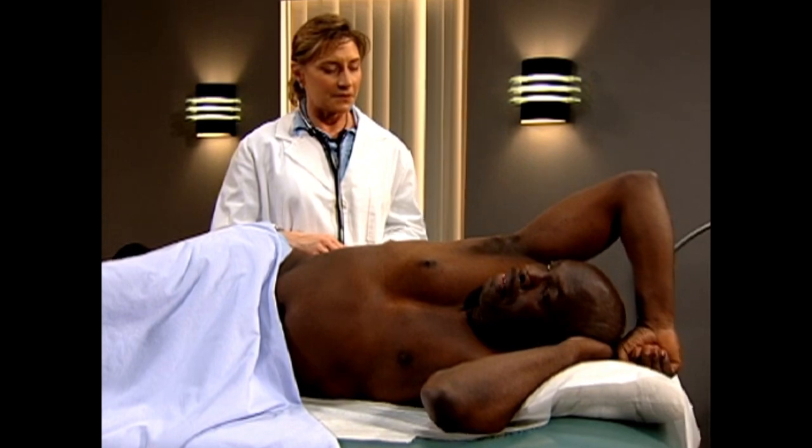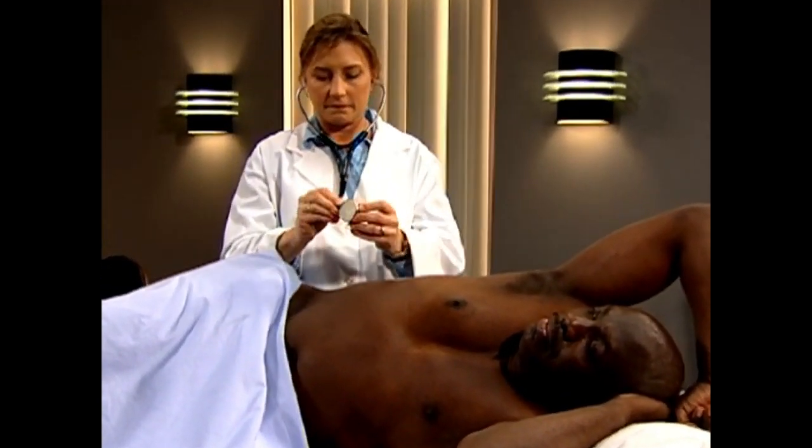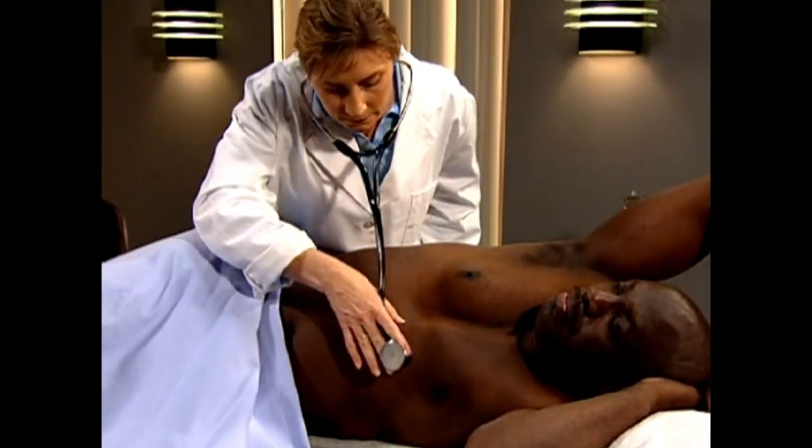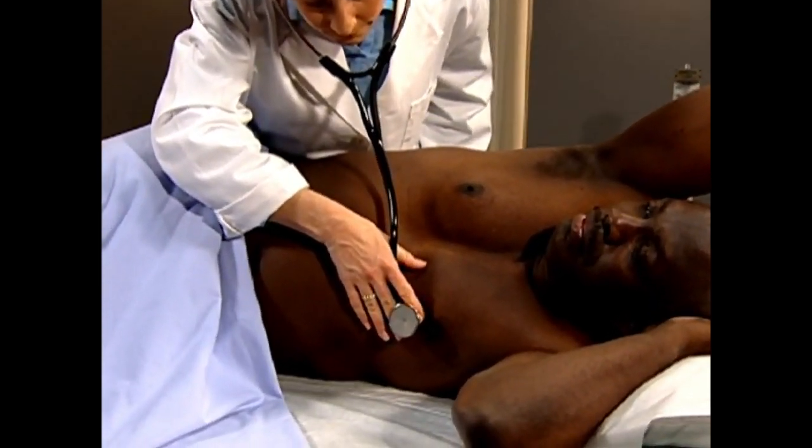Now I'm going to listen to your heart some more. If you have trouble hearing any of these gallops, listen with the patient in the left lateral recumbent position and use the bell of your stethoscope. Now I'm going to have you lie back, Mr. Parker.